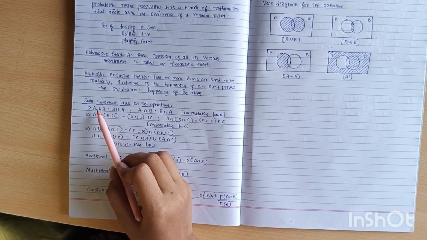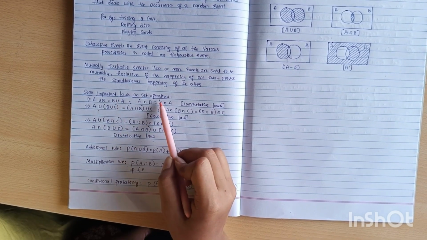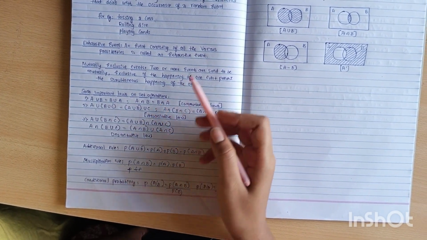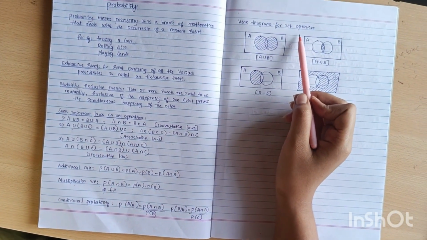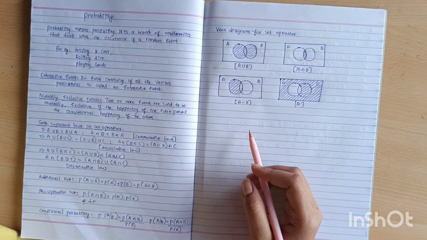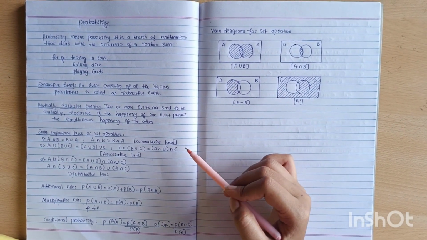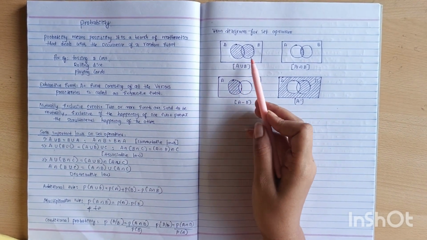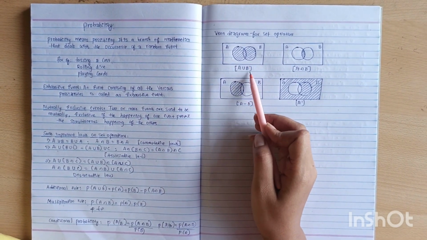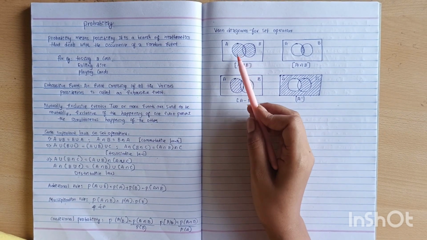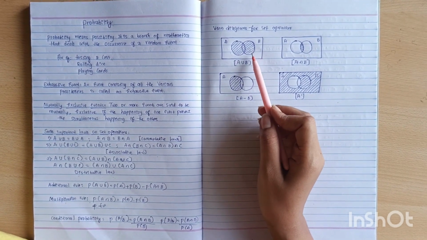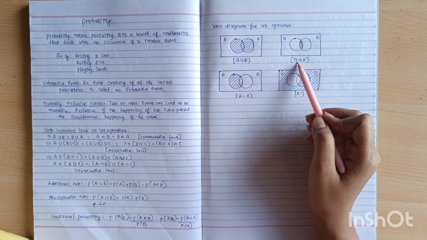Next, we will see some important laws on set operations. To understand these laws, first we will see the Venn diagrams for the set operations. So these are the four Venn diagrams. Here is A and here is B. A union B means A consists of all the shaded parts and B also consists of all the shaded parts. And the second one is A intersection B.